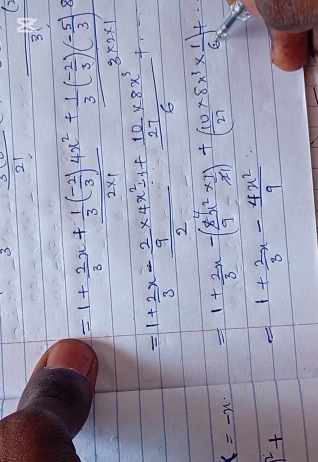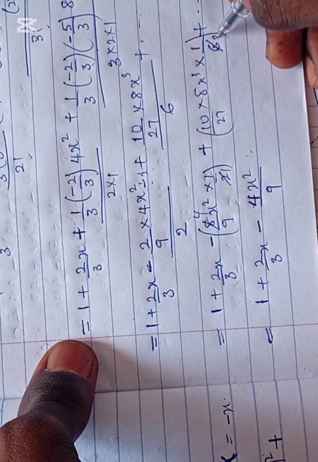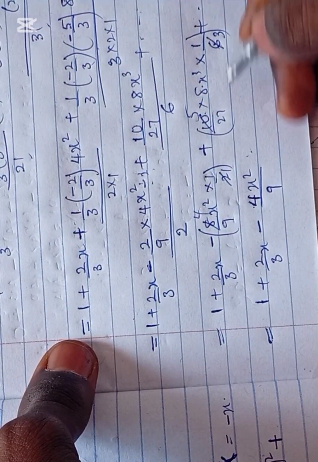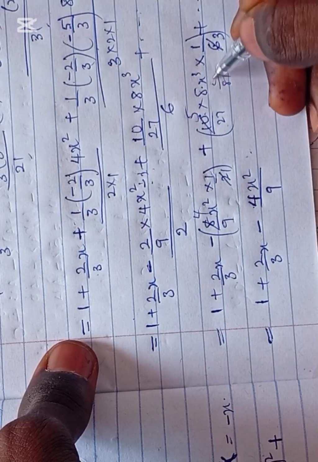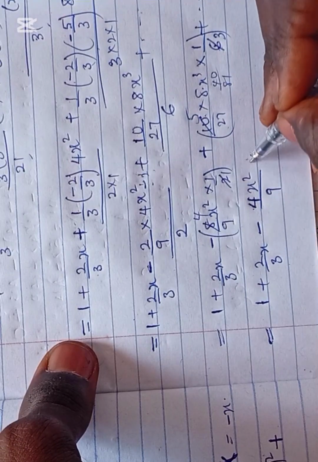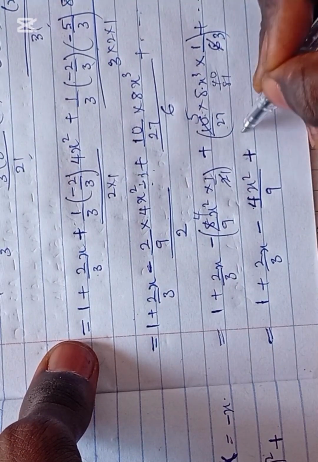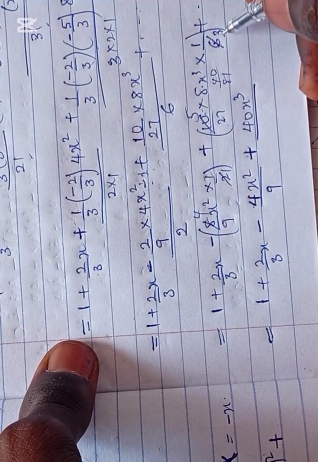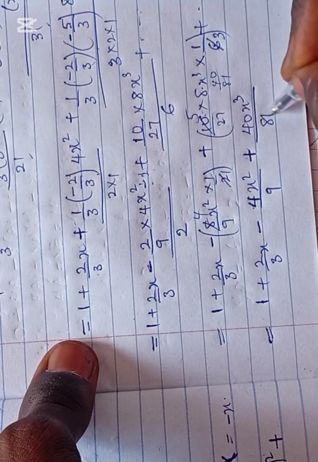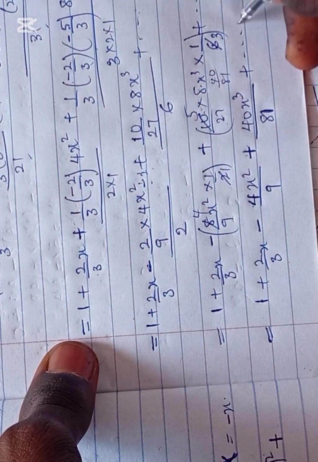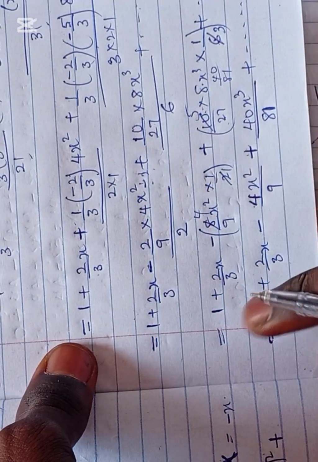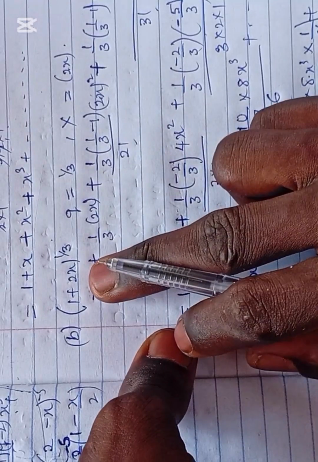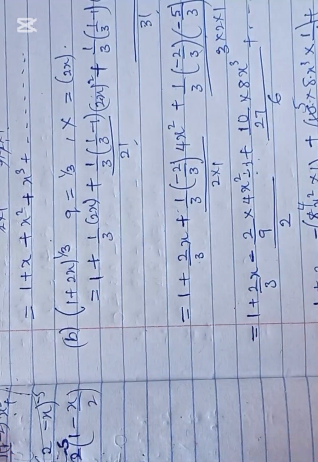Here too something can cancel, this one 3, this one 5, this one is 40, this one is 81. So we have plus 40x cubed over 81, plus it goes on like that. So that's the first four terms of the expansion of the second question. Okay, let's move on to the third one.